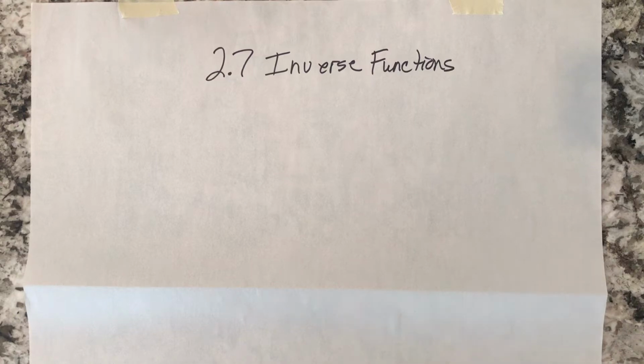Okay, 2.7, inverse functions. This is the last of cleaning up chapter 2. What we're going to do in this section is dive deeper into functions. We're going to be looking at two of them at the same time, and we'll see that they're inverses of each other. We're going to look at that mathematically. We're going to look at that graphically.